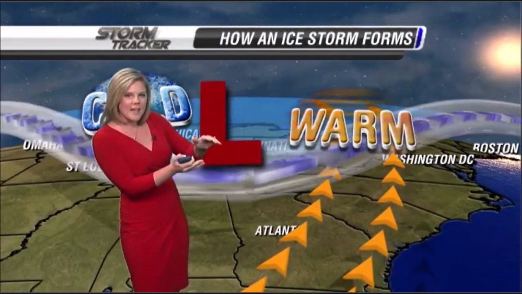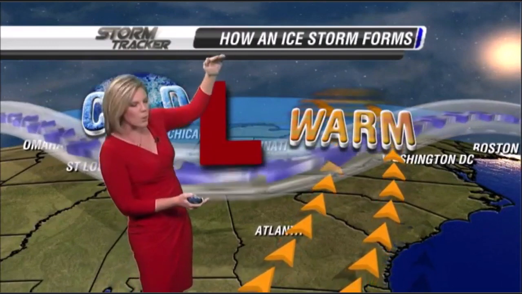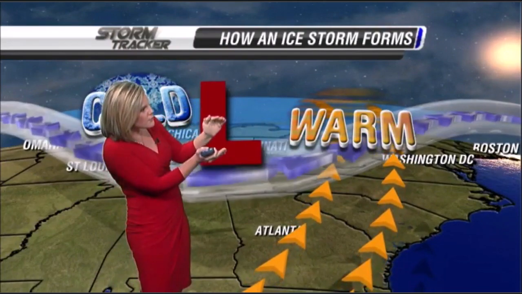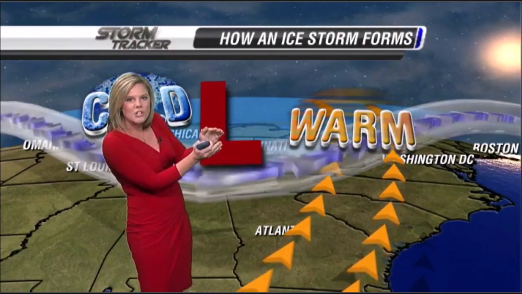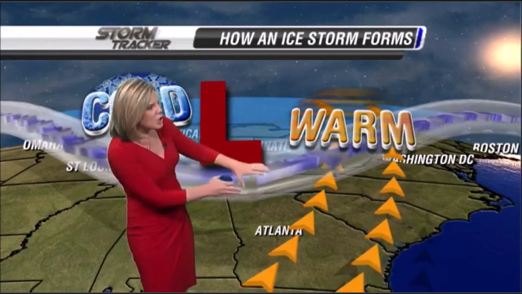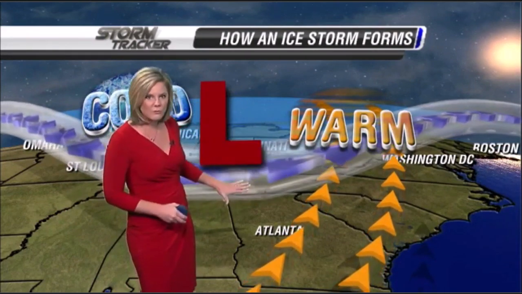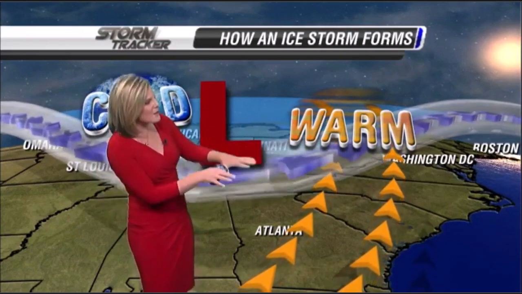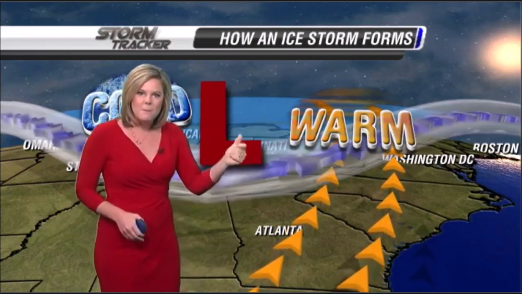So if you think about the atmosphere as layers, you get that cold pool of air aloft, or high in the atmosphere, sandwiched into a very shallow warm layer that's bringing in warm and moist air that will melt those snowflakes falling from the higher levels of the atmosphere, and then a cold pool of air at the surface. So those drops are falling as raindrops, but it's so cold at the surface that they freeze right on contact. And that's how we get freezing rain.